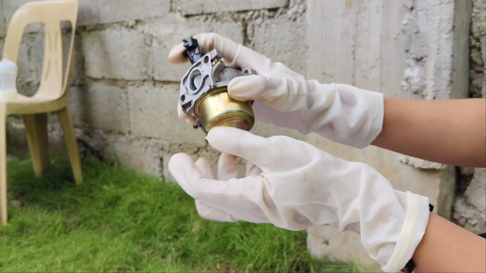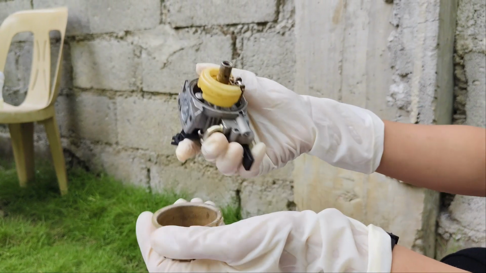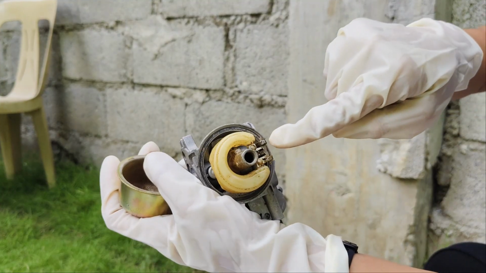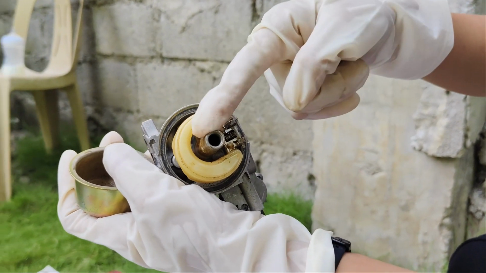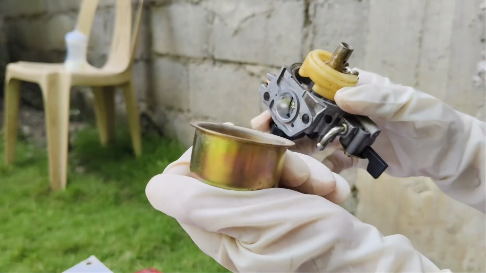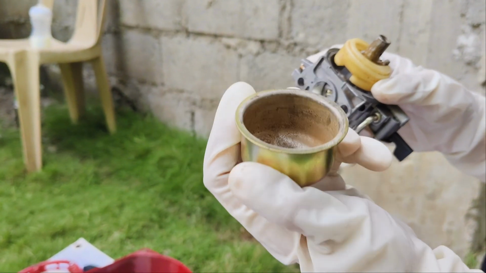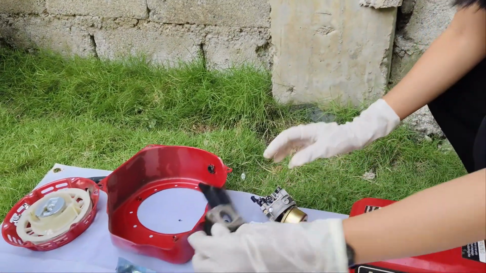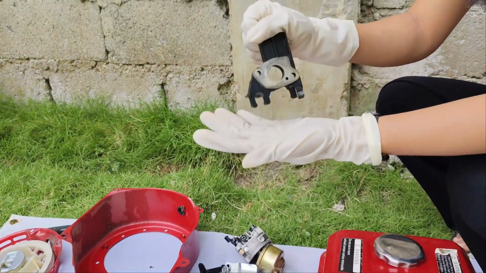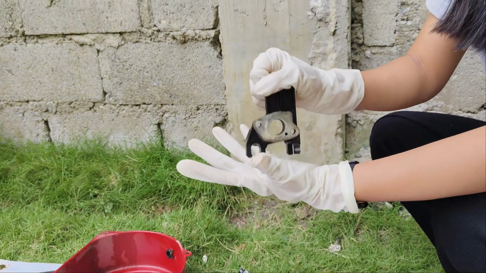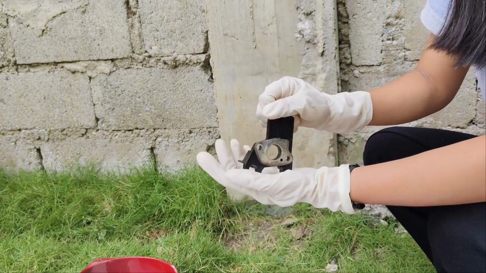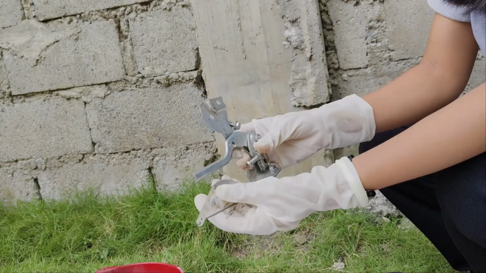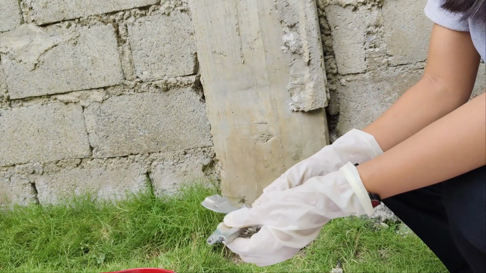And if we open this, we will see the floater. This is what they call floater. The needle is in there, and this is the main jet. This is what they call the carburetor bowl. And this is the carburetor insulator, which is located between the cylinder head and the carburetor. These are the throttle control lever.